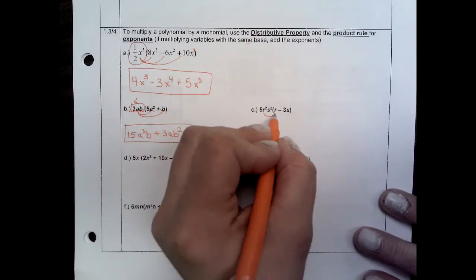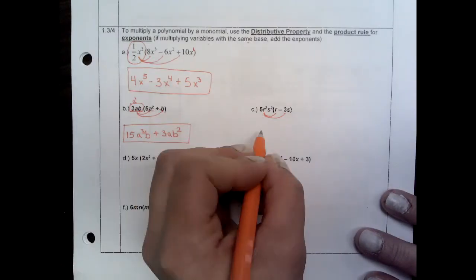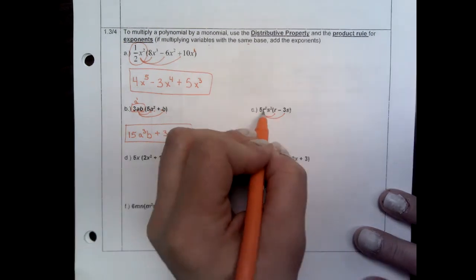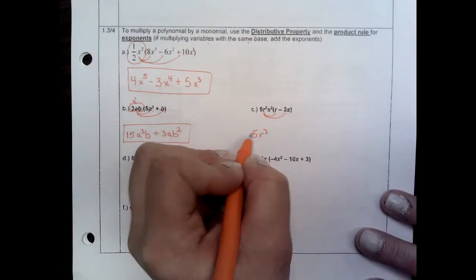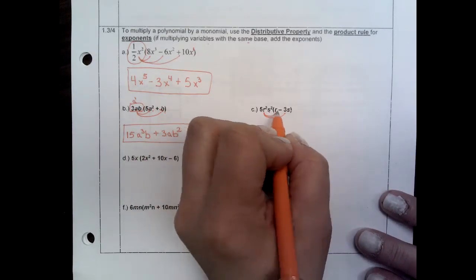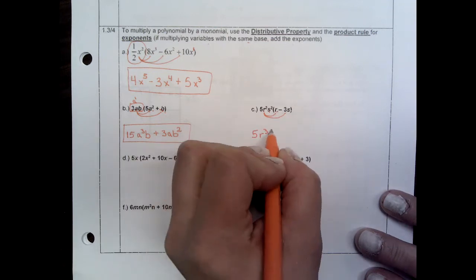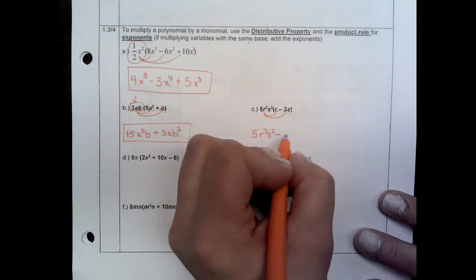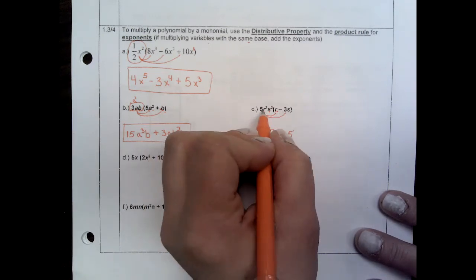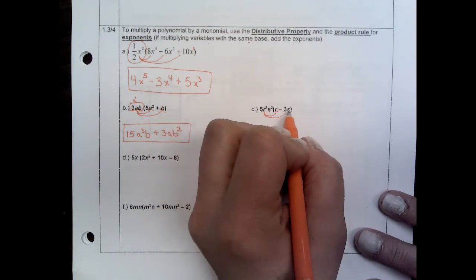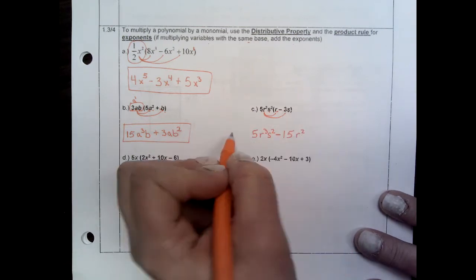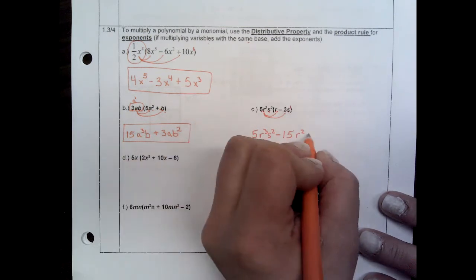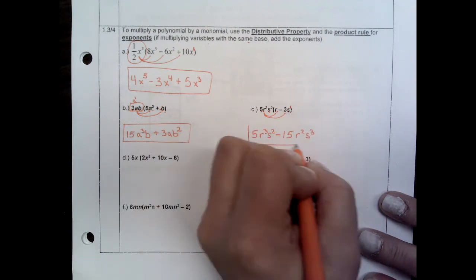Okay, same thing, distribute. So 5 times r, that's just going to be a 5. R squared times r is r to the 3rd. And s squared, there's no s here in the 1st term, so that just stays s squared. Minus 5 times -3 is -15. R squared times, well, there's an s there, but no r, so that's going to stay r squared. S squared times s, remember that's an s to the 1st power, so that's going to become an s to the 3rd power.